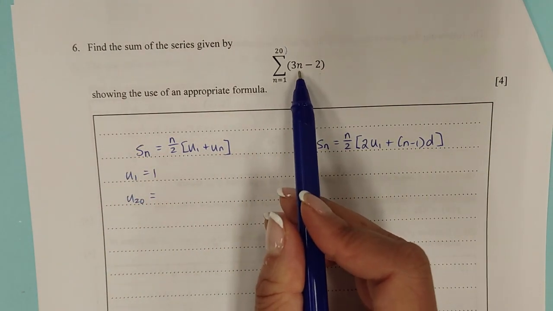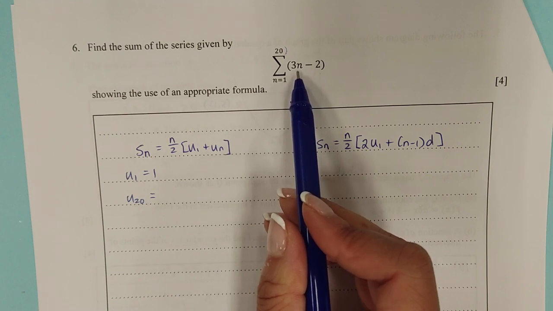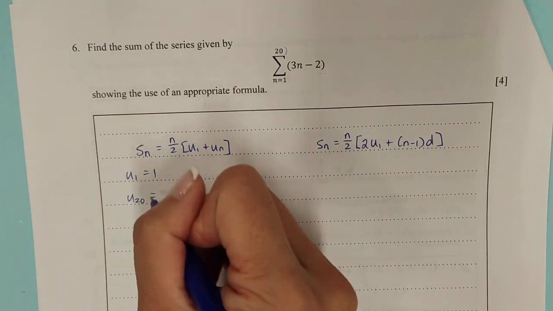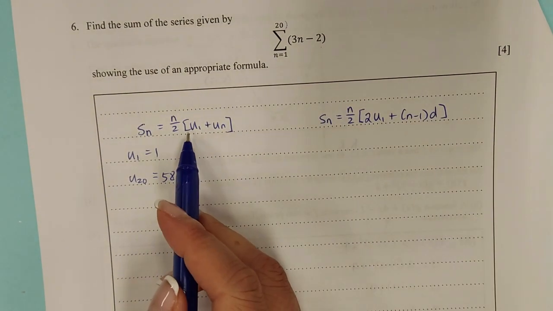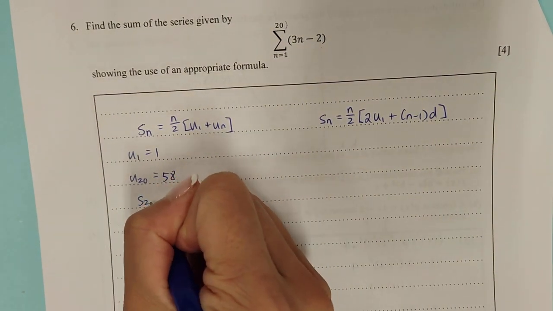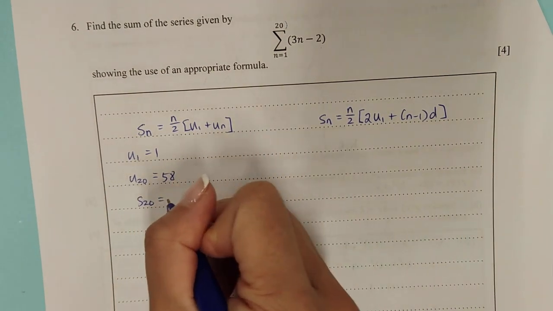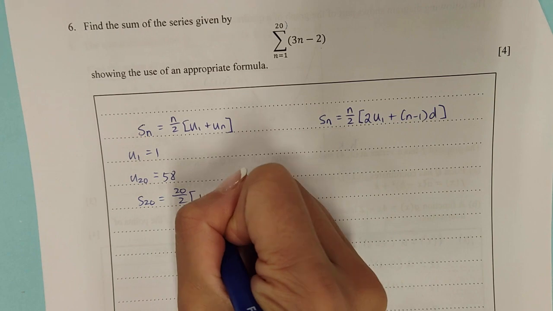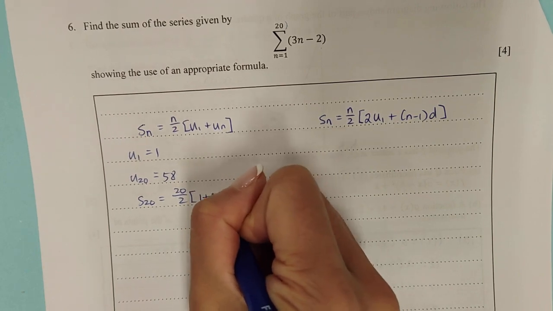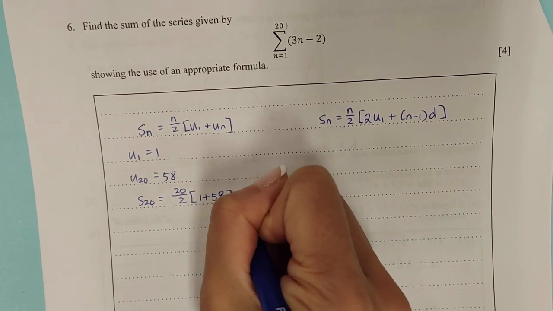If we replace n with 20, we're going to get 60 minus 2, which is 58. So to use this formula, we're looking for the sum of the first 20 terms. That's 20/2 times (1 + 58).